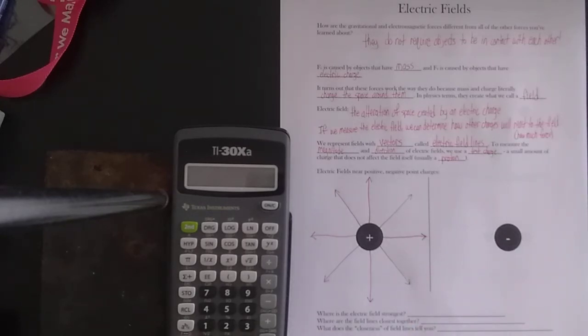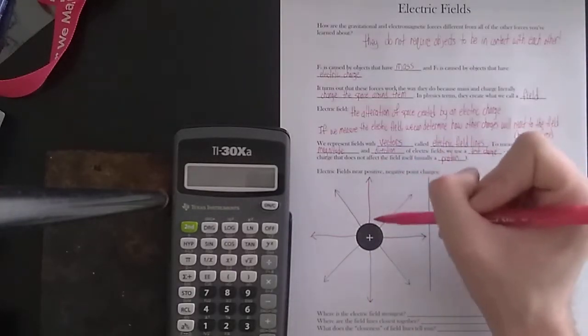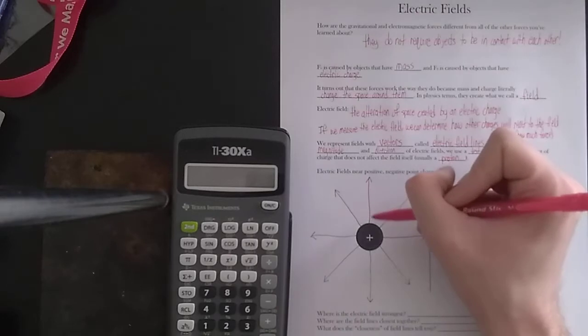8. The Regents might tell you something different. They might say 3 or 5. I like to draw about 8, just so I have all my bases covered. So notice it doesn't even particularly matter, as far as the direction goes. It didn't matter where I put the proton.